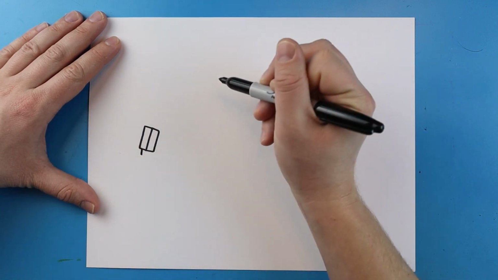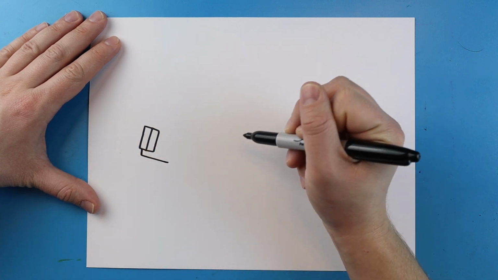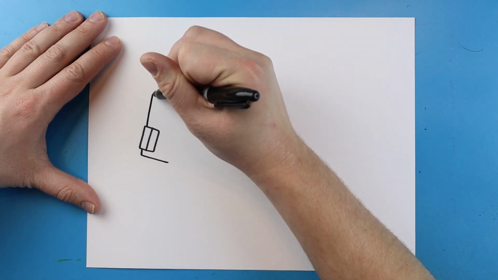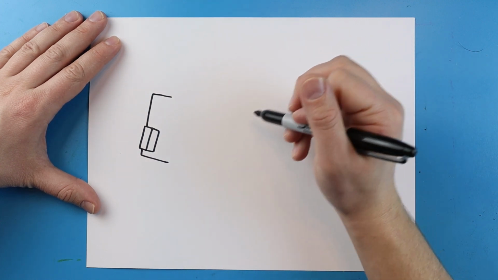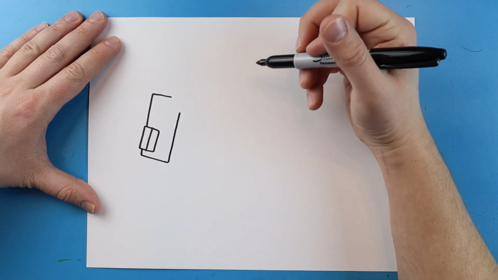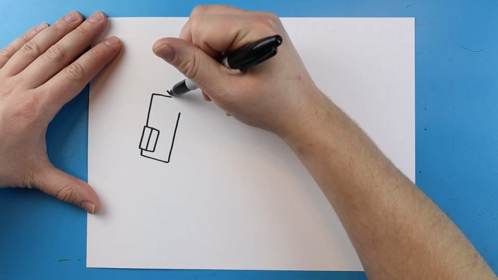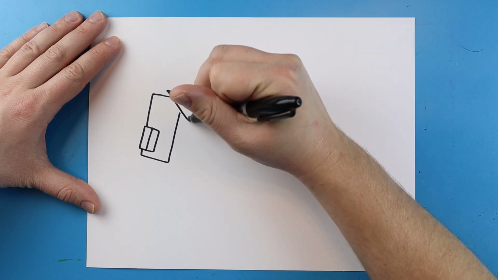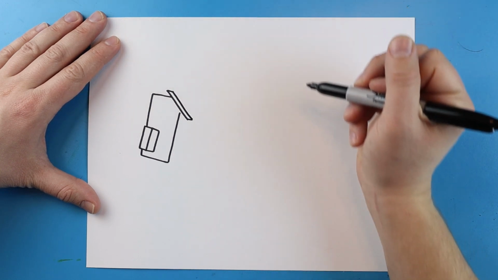Right here, we're going to draw a line that goes down, and I'm going to bring it over to here. And then right above here, we're going to make a line that goes up, and it's going to come out to here. Then we're going to bring this line up, and we'll stop right about there. Right here, we're going to draw a line that goes down, and then two little lines that come over like this, and another line to make a long skinny rectangle.